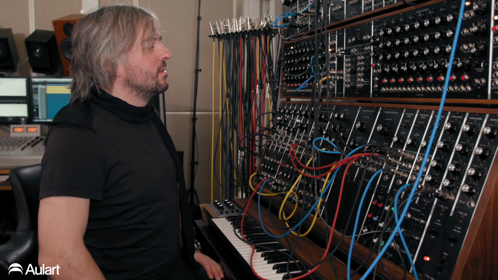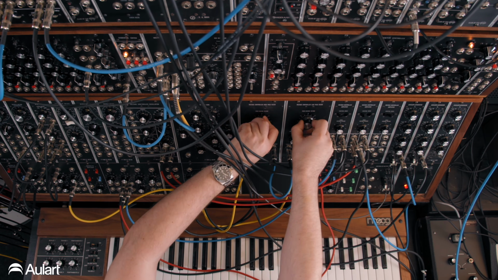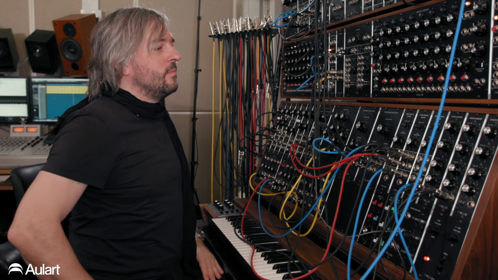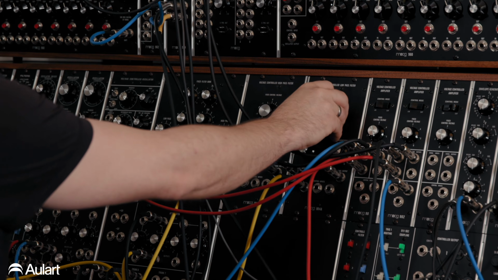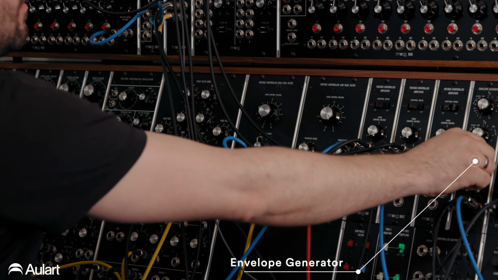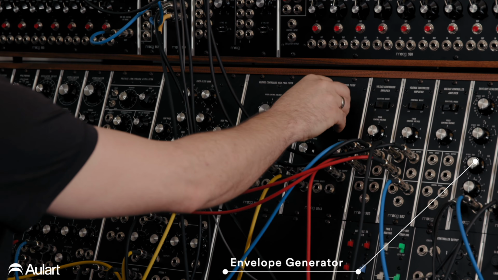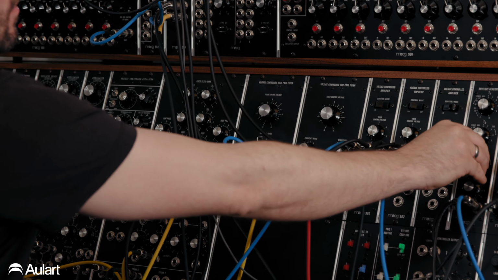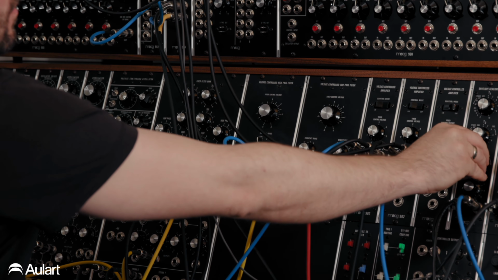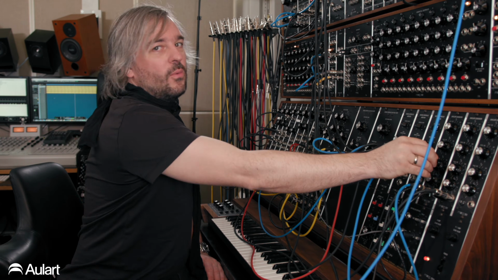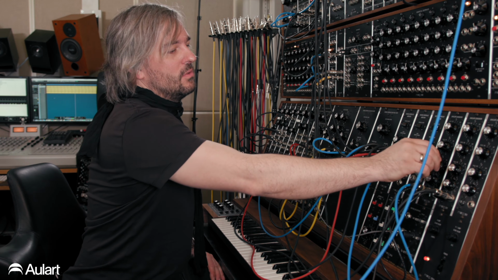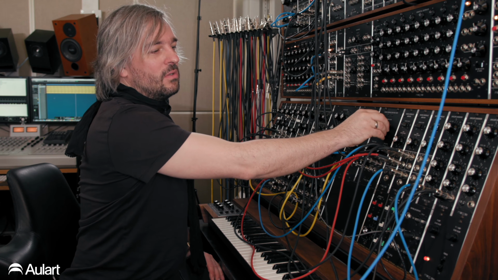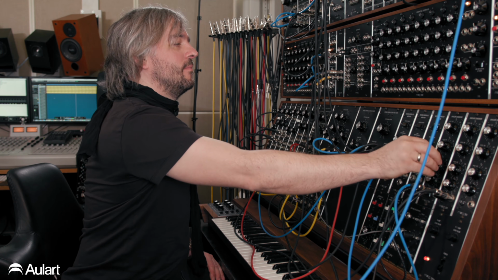Typical breakdown and drop move that you would filter out the low frequencies and then bring the bass back. So this, of course, is one thing. We can go from very snappy to a very drony, powerful bass line.